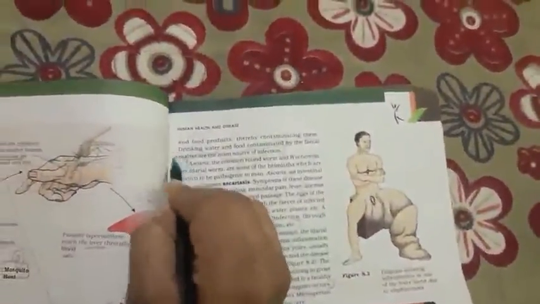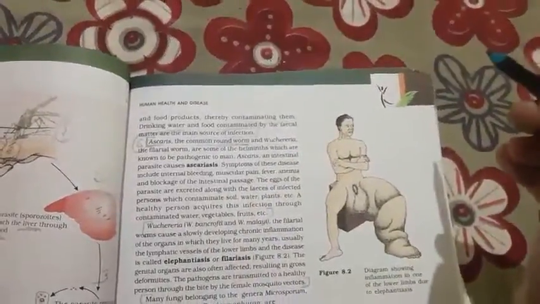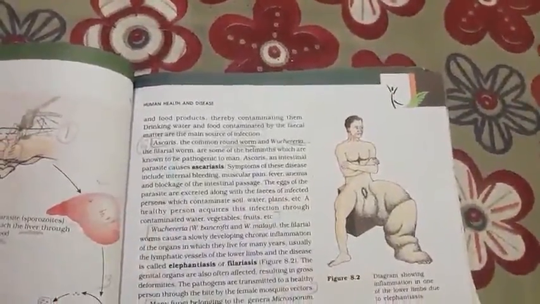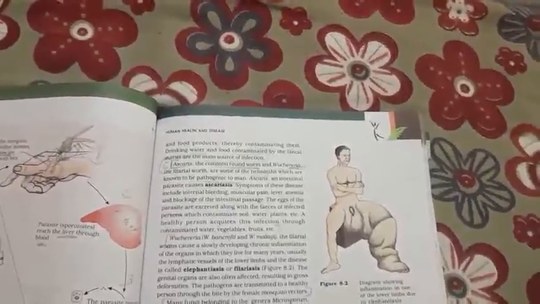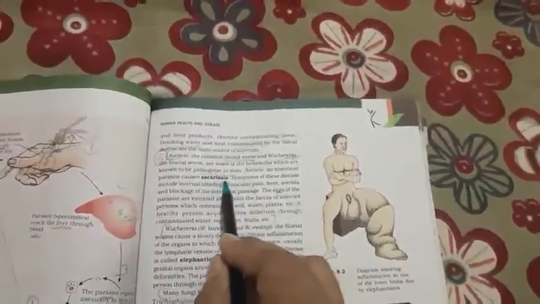Next, sixth disease, ascariasis. Ascariasis is a common roundworm disease, and Wuchereria, the filarial worm, are some of the helminths known to be pathogenic to man. Ascaris means roundworm and Wuchereria is a filarial worm, pathogenic to man. Ascaris is an intestinal parasite that causes ascariasis.